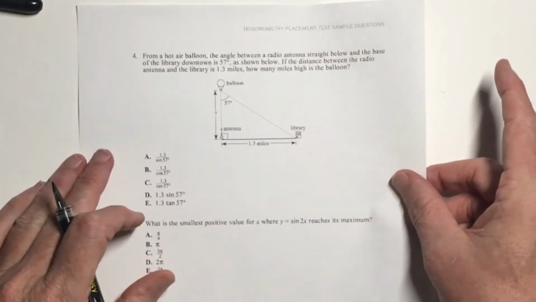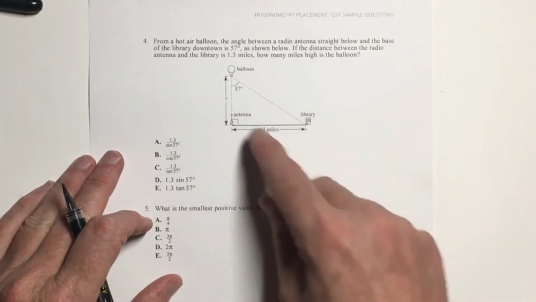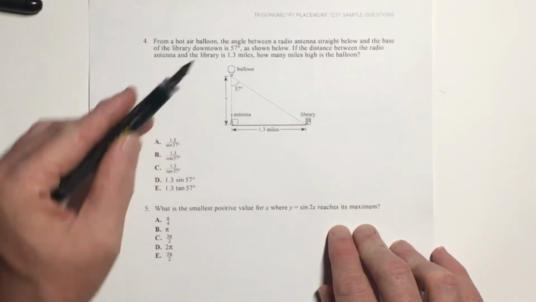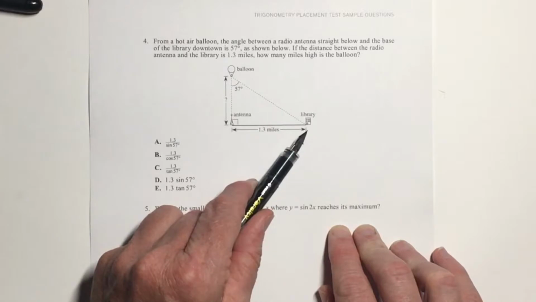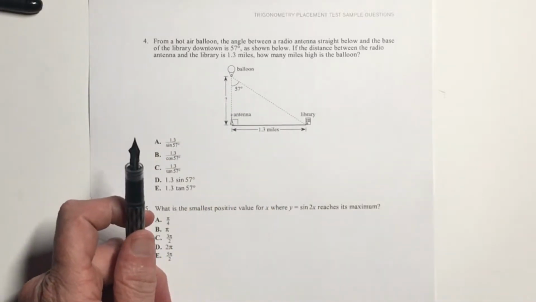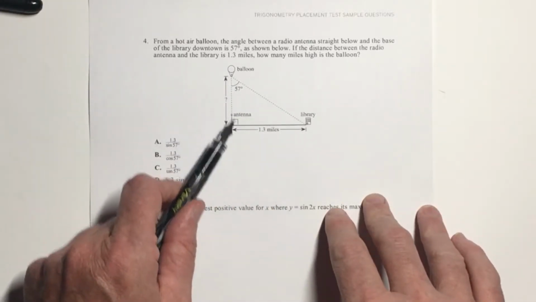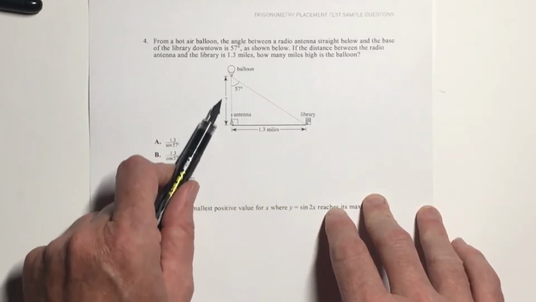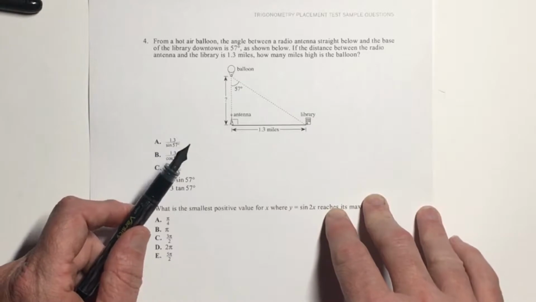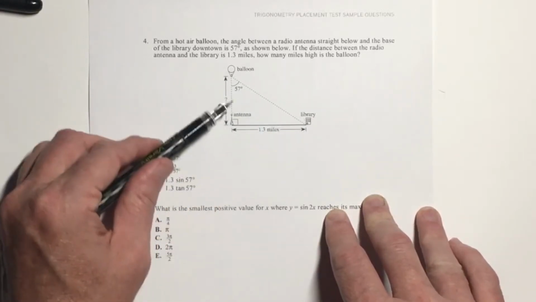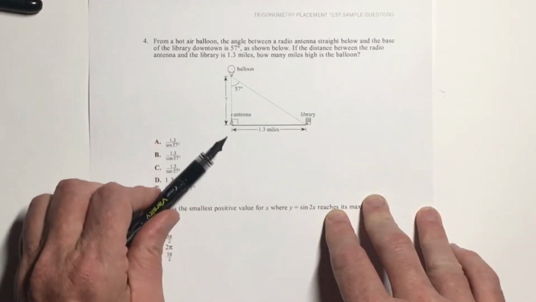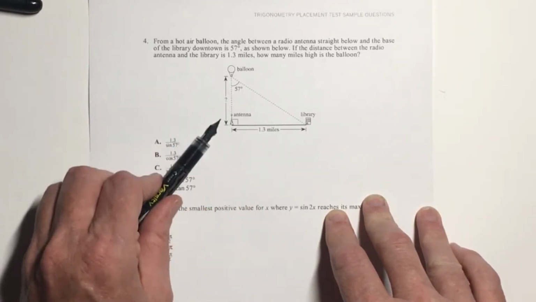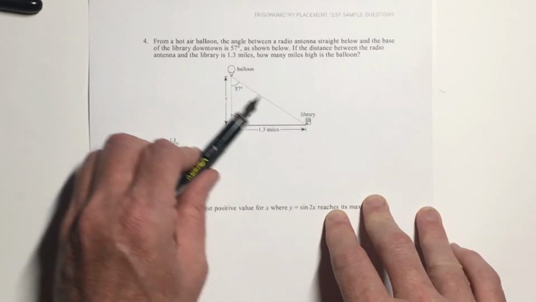Problem 4. From a hot air balloon, the angle between a radio antenna straight below and the base of the library downtown is 57 degrees. If the distance between the radio antenna and the library is 1.3 miles, how many miles high is the balloon? Well, there you go. Now, this forms a triangle, as you see here, and what do I know about the triangle? I know the length of this side, and I'm trying to find the length of that side. I do not know the length of the hypotenuse.